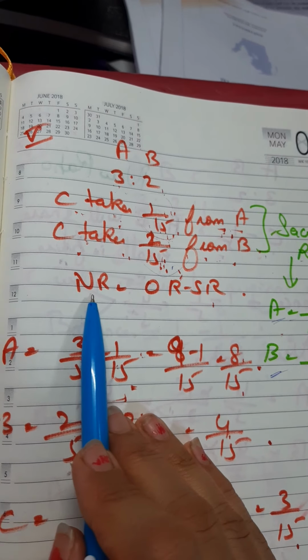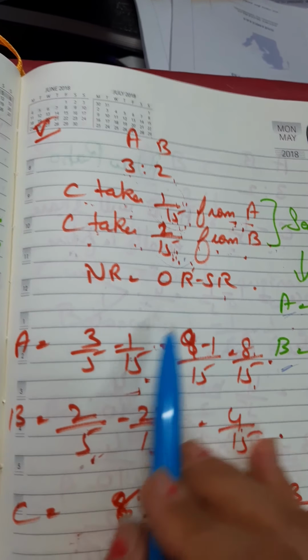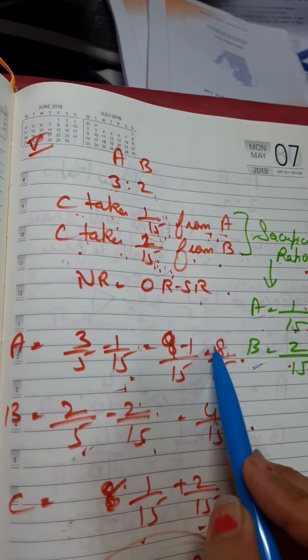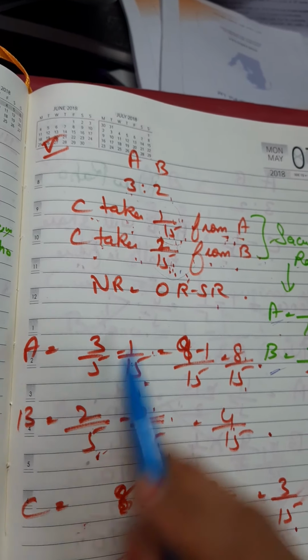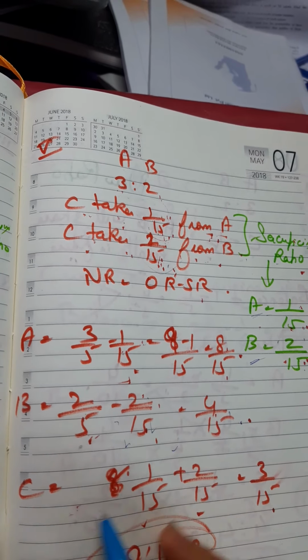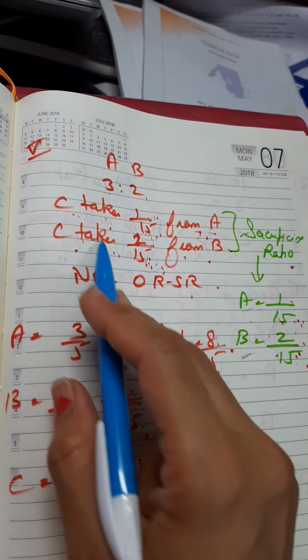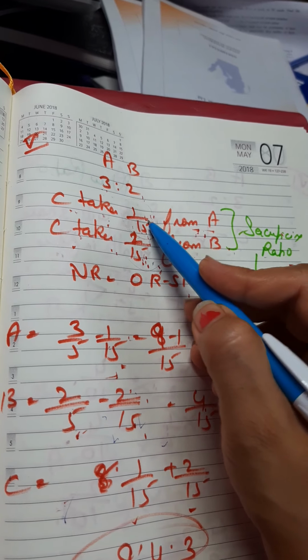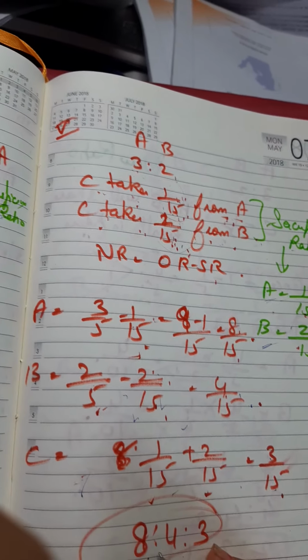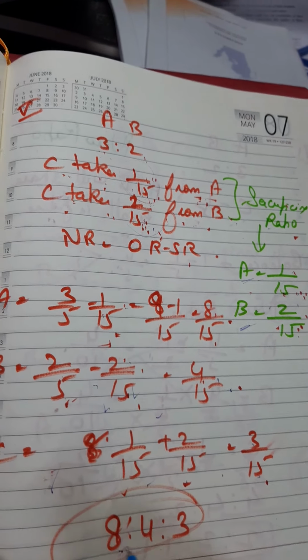So again when we calculate the new ratio, that will be old minus sacrifice. A's old ratio is 3/5 minus 1/15, that makes it 8/15. And B's ratio is 2/5 minus 2/15, that makes it 4/15. C's share is not given, but how much is he getting from A and B? 1/15 plus 2/15, so that makes it 3/15. So the new ratio will be 8:4:3.